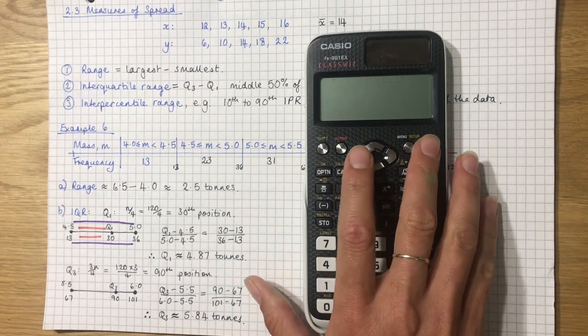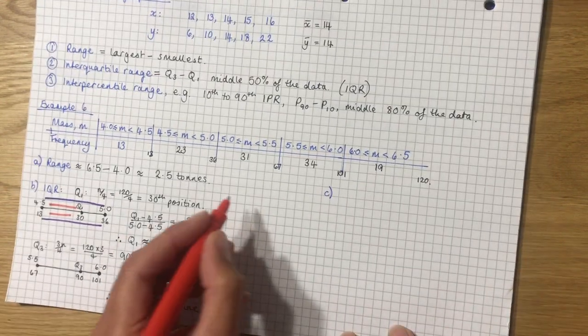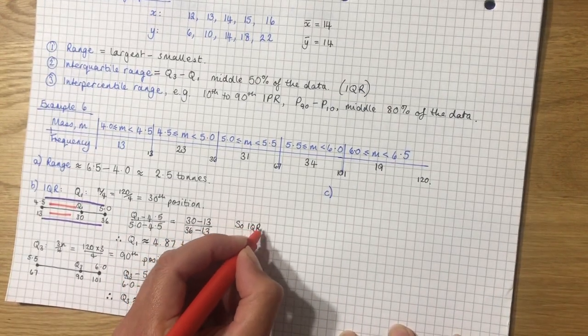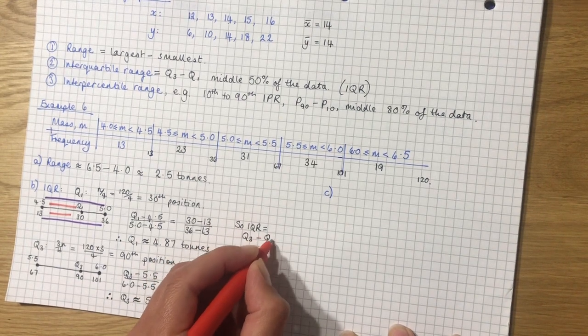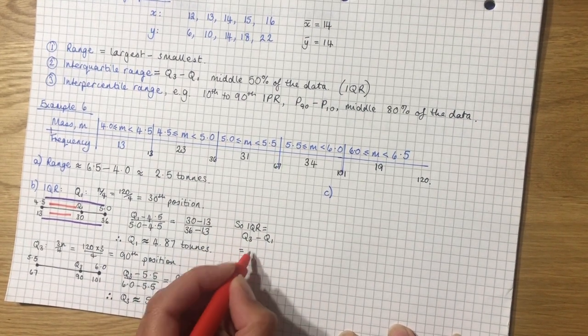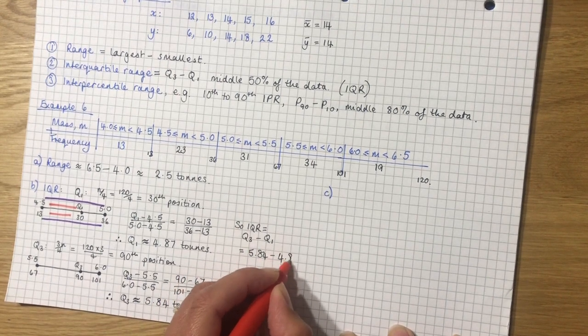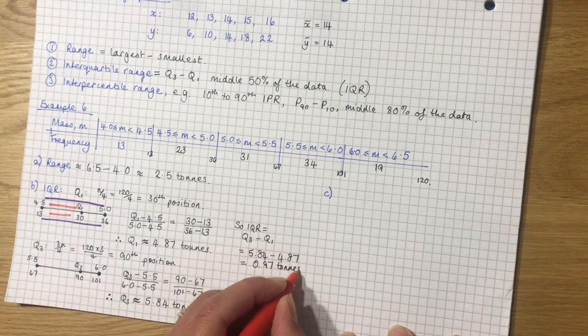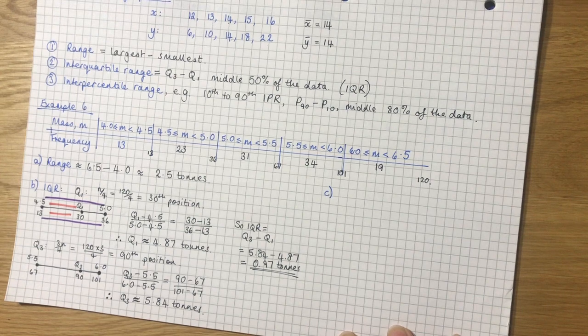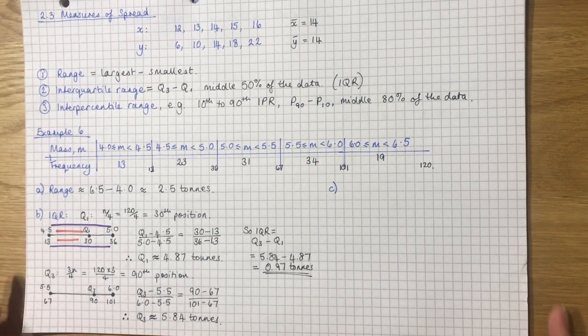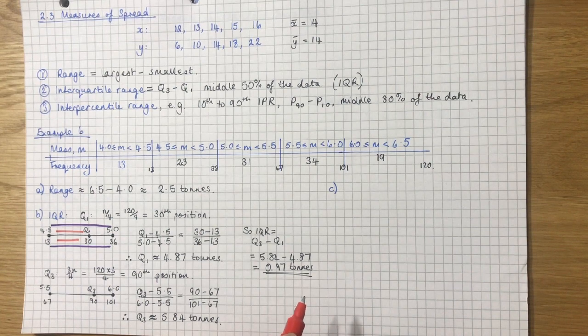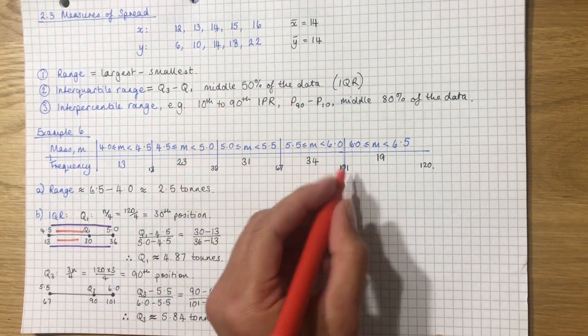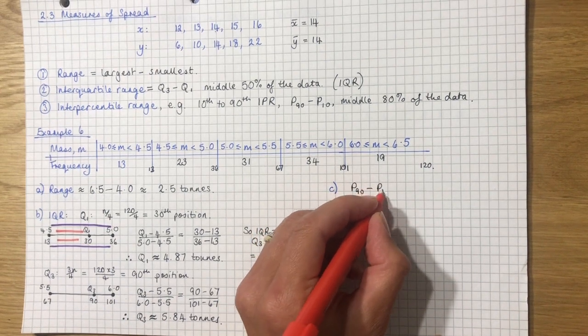So that means our interquartile range, which is the upper minus the lower quartile, would be, what were they, 5.84 minus 4.87, and that's going to be 0.97 tonnes. So the middle 50% of the data is only spread out by just under a tonne. Now, part C asks us to find the 10th to the 90th interpercentile range, this one here. So you're asked to find P90 minus P10.